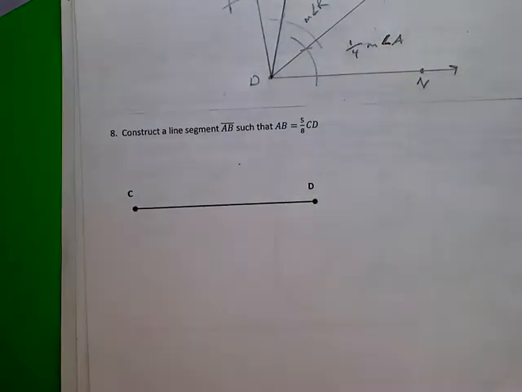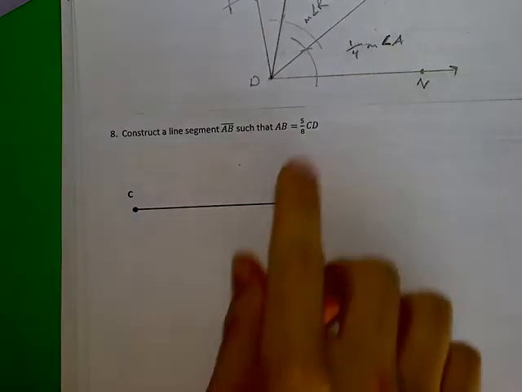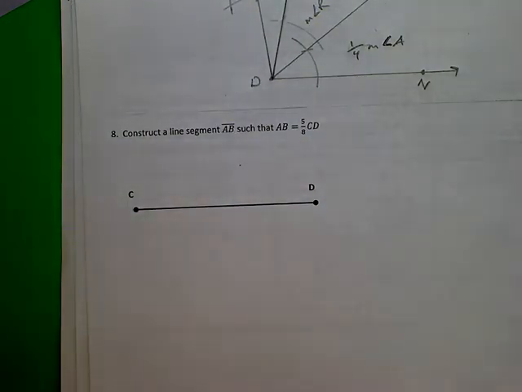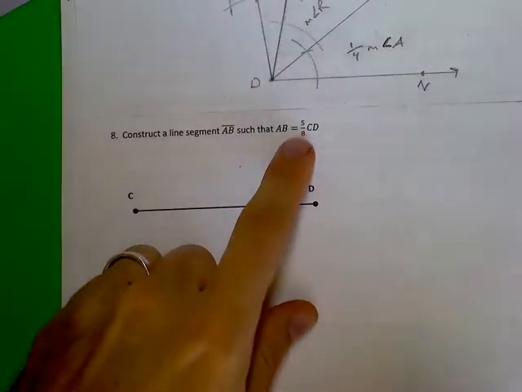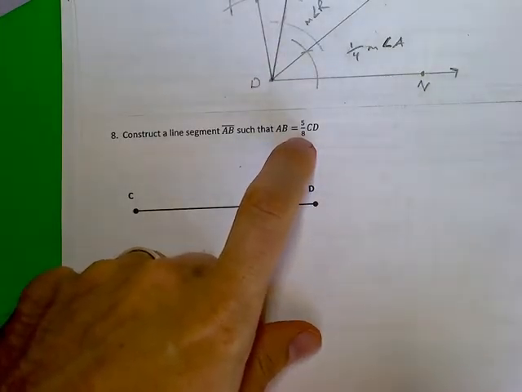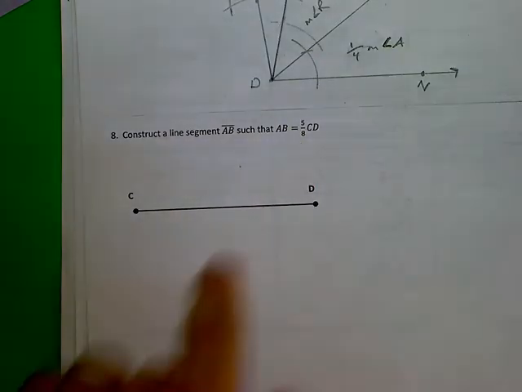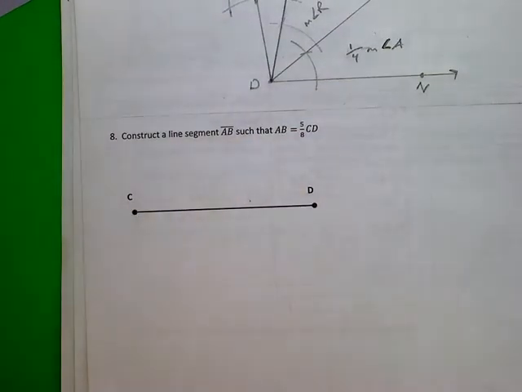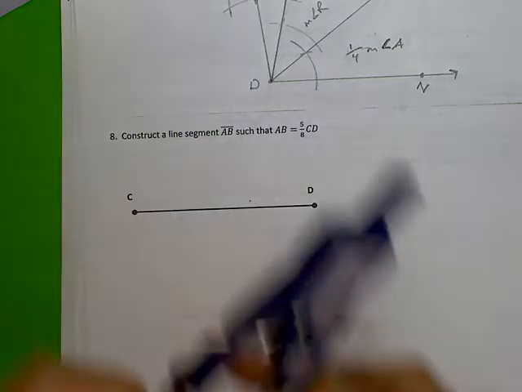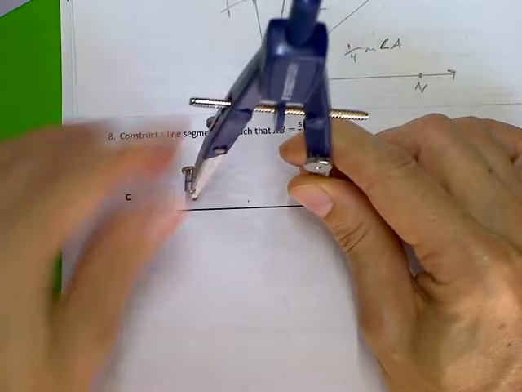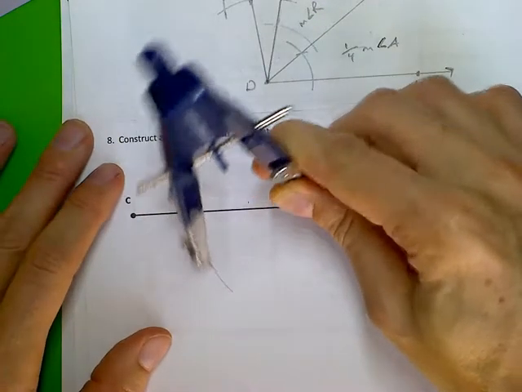Number 8. We need to find 5/8 of this angle, and then copy it onto another line. So, first what I need to do to find 1/8 of this angle, well, first I need to find 1/4 of that angle. But to do that, first I need to find 1/2 of the angle. So I'm going to first cut this line segment in half. So to do that, I'm going to make 2 arcs, one from each end, that are more than halfway across.